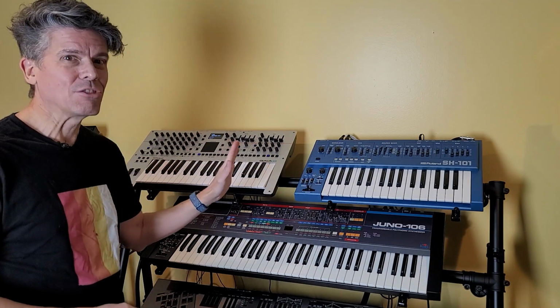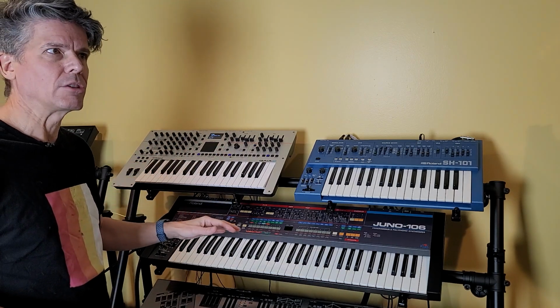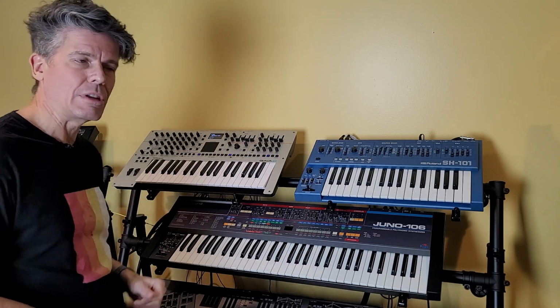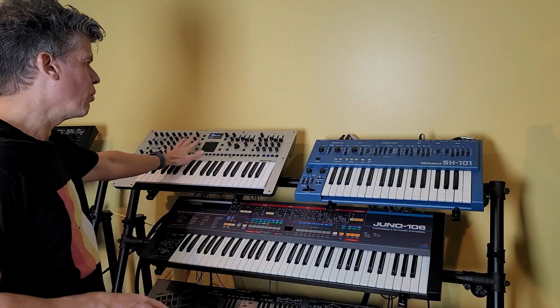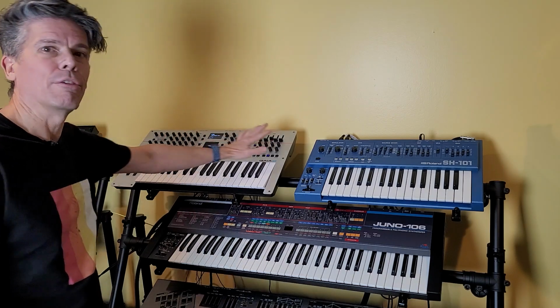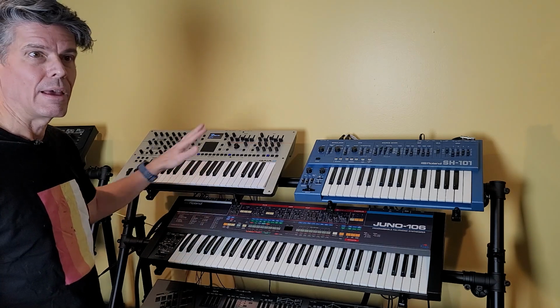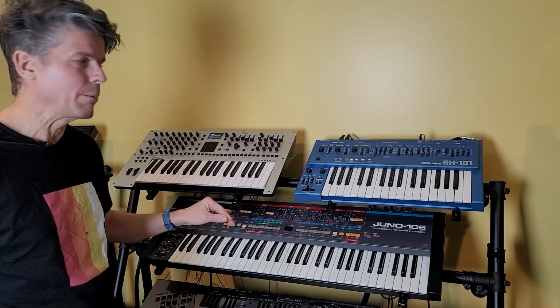Now, I have done an entire full review on the GAIA 2, and I will put a link to that up in the corner of the screen here. If you want to see that, I will go over all the different features of the GAIA 2, and I play all the factory patches in it so you can get an idea of the sounds that this thing can create, including I go through the SH-101 patches.